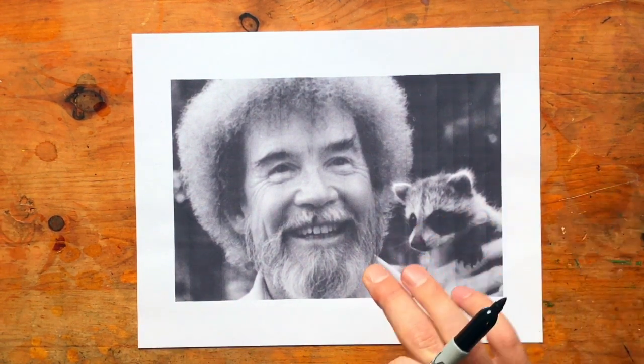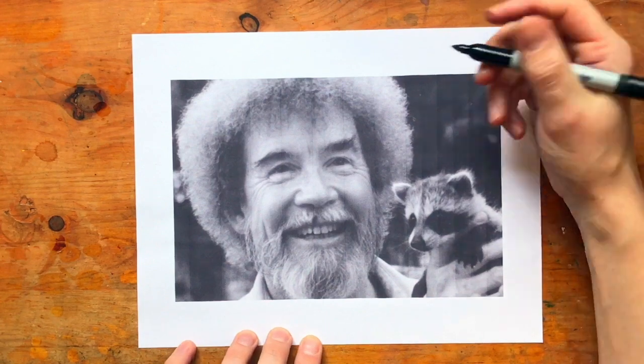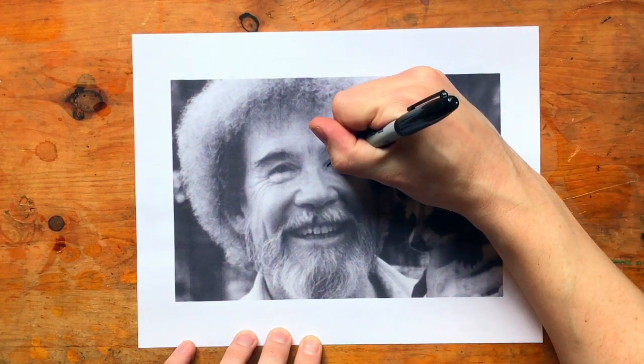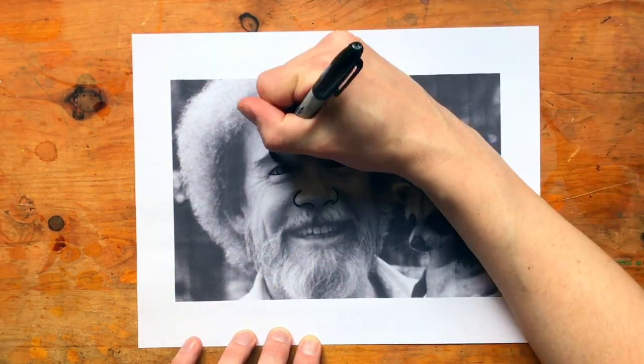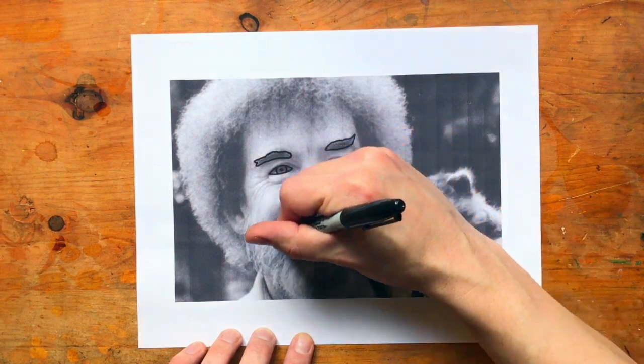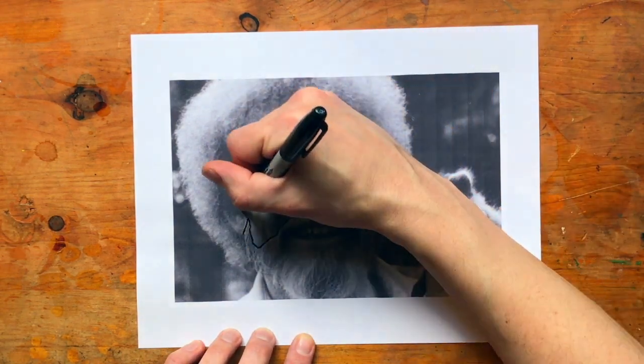my fine tip Sharpie or a normal tip Sharpie to show you what it looks like if you don't have an extra fine point. Going around things like eyes or small details can be a little more difficult if you don't have an extra fine point Sharpie, but I wanted to show you that it does still work.